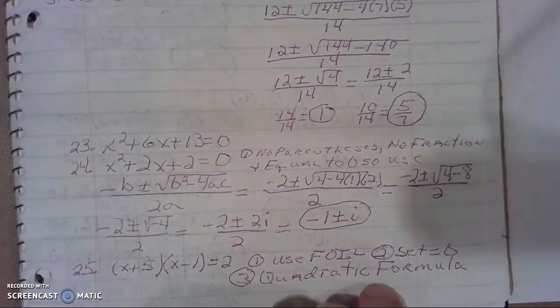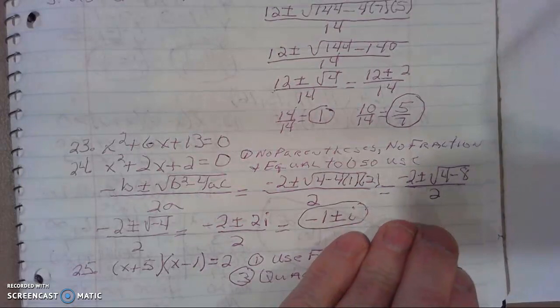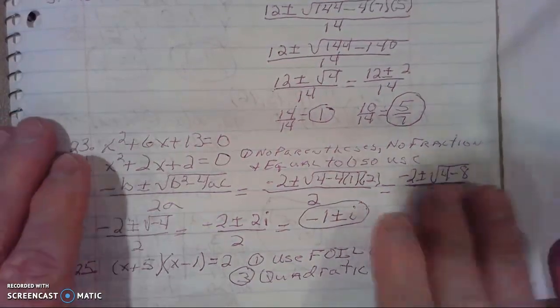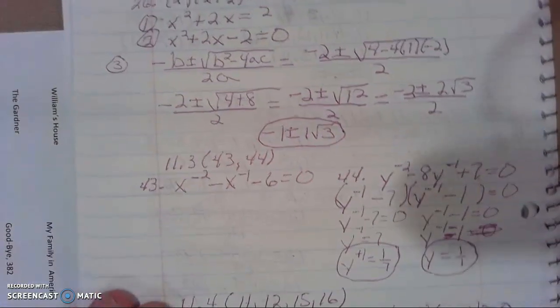Number 25 is shown there. x plus 5 times x minus 1 equals 2. Use FOIL first and then set equal to 0. Number 26.